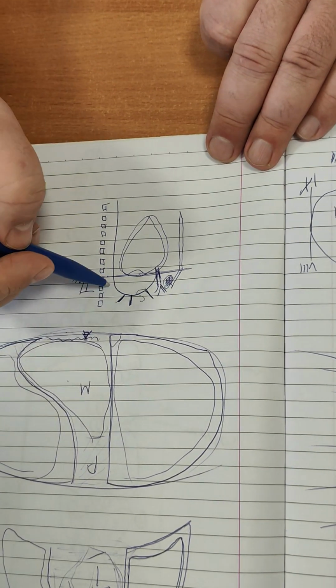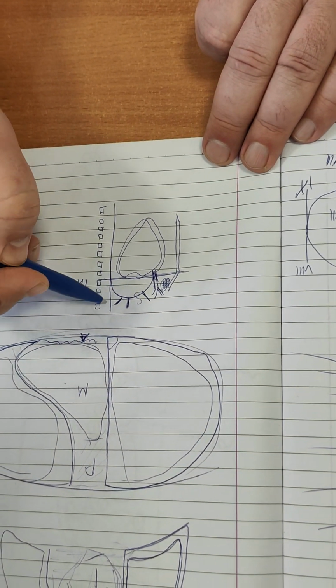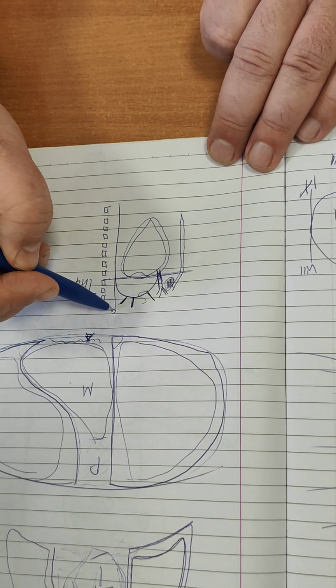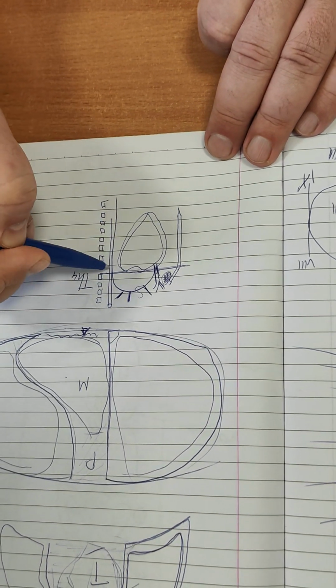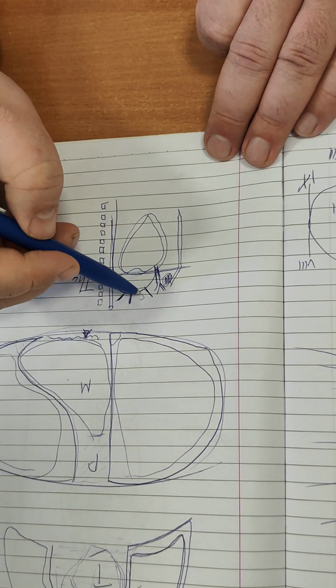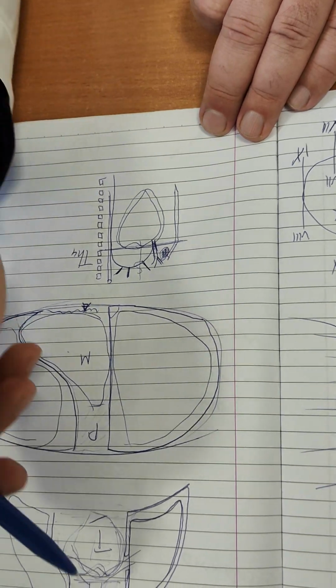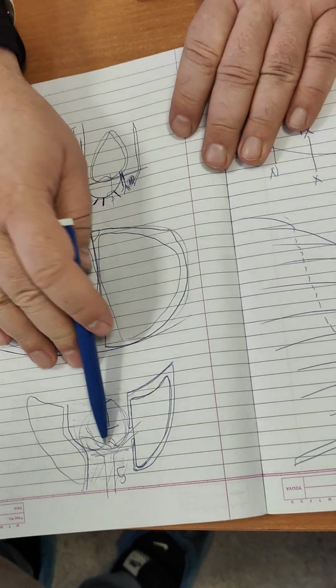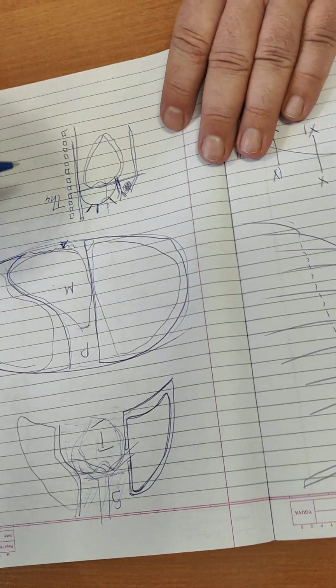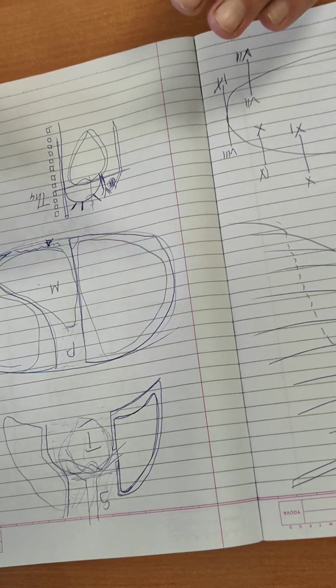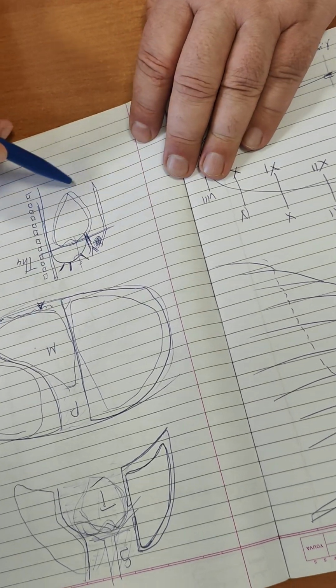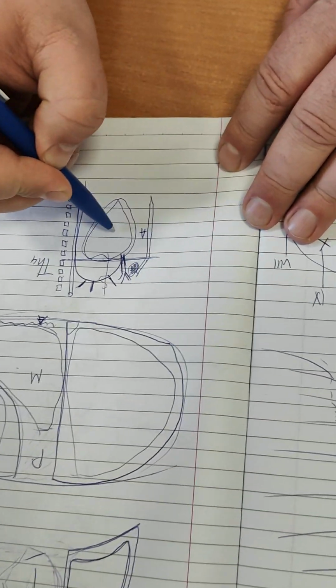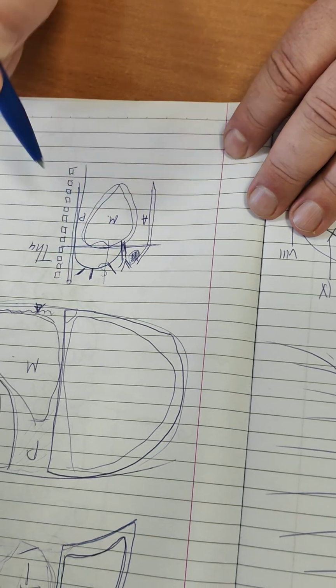the esophagus, which passes in the superior mediastinum, then goes to the posterior mediastinum. Here the trachea is in the superior mediastinum, the vagus nerve, the phrenic nerve, all of them in the superior. Now, the inferior mediastinum: we said that it consists of anterior, middle, and posterior.